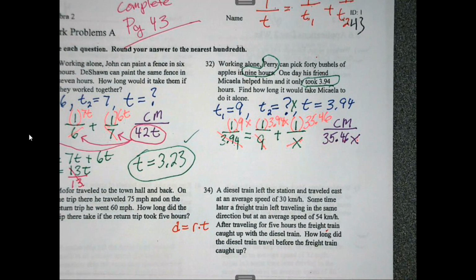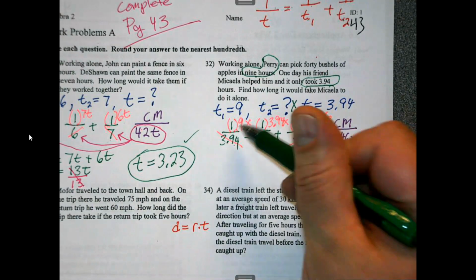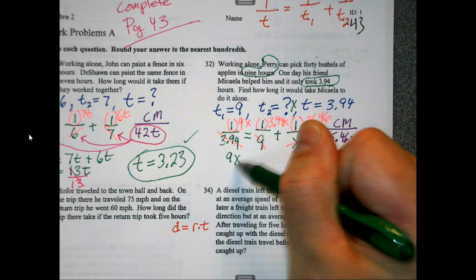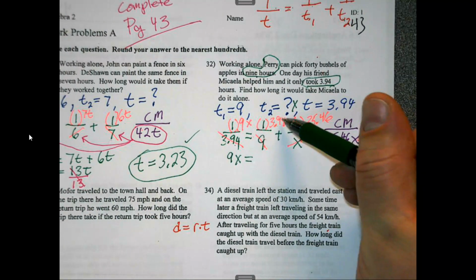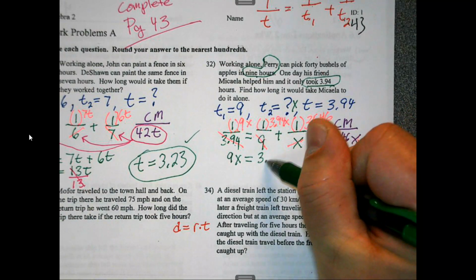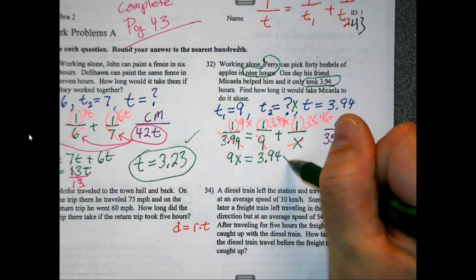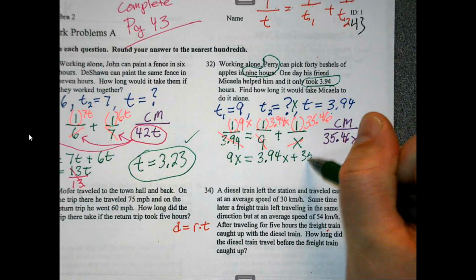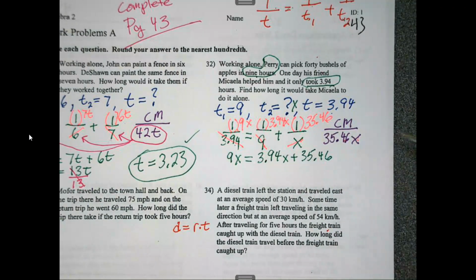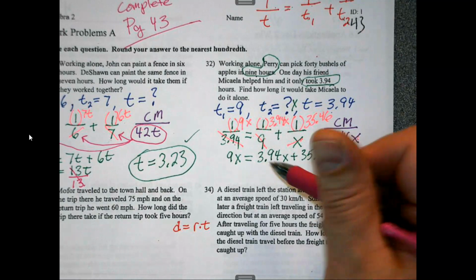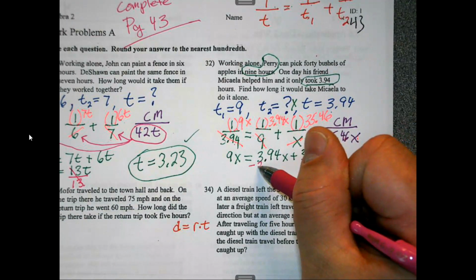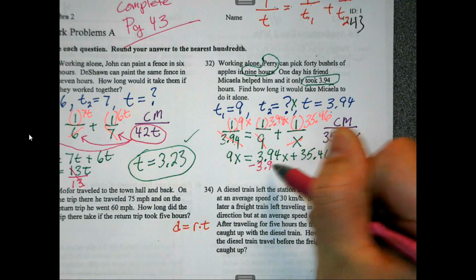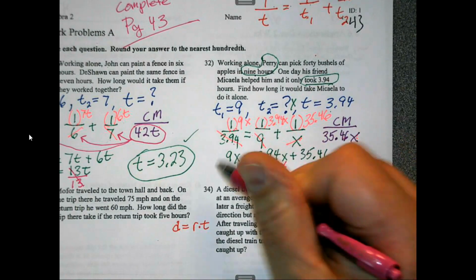So my new equation here without fractions, I have 9x equals 3.94x plus 35.46. Now all I have to do is solve for x, right? So I'm going to subtract 3.94x from both sides.